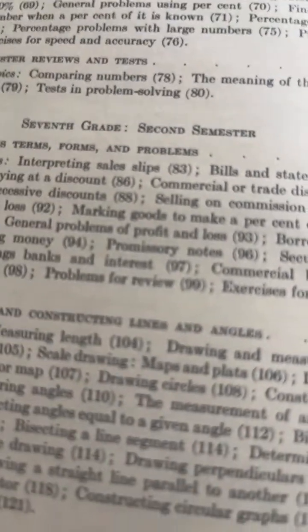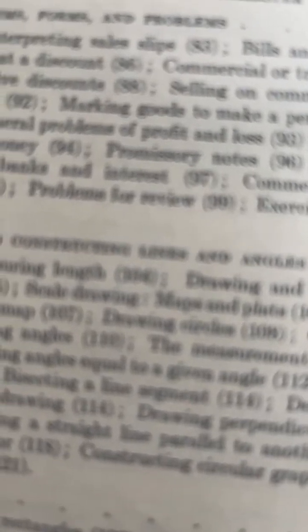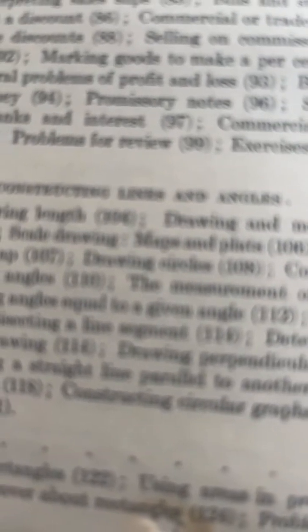Now, second semester. Interpreting sales slips, bills, and statements. Buying at a discount, commercial or trade discount, successive discount. Selling on commission, profit and loss. Marking goods to make percent of the sale.